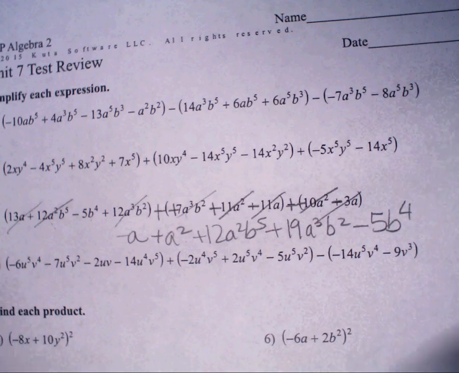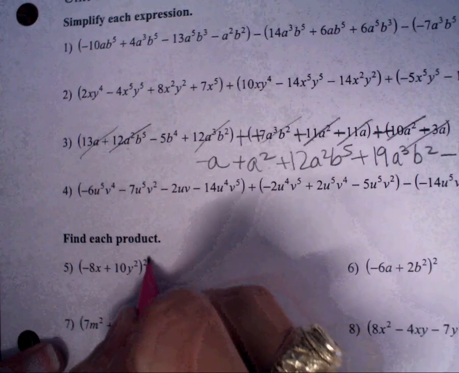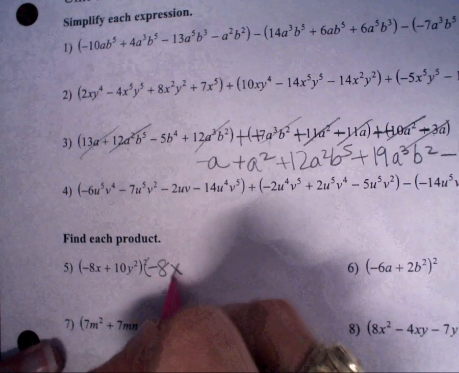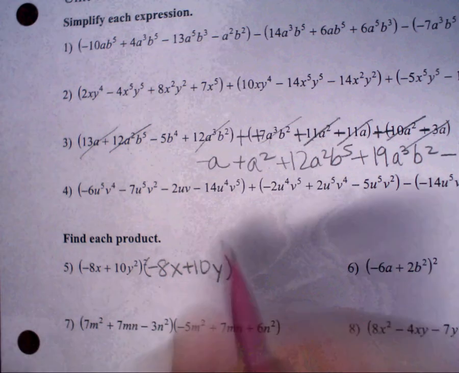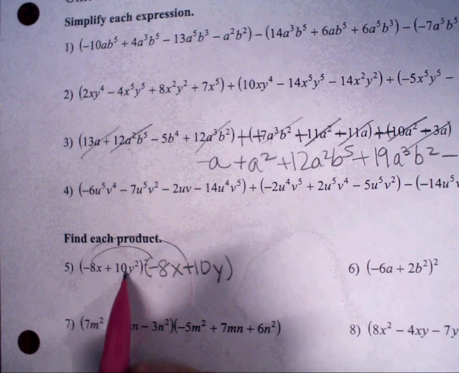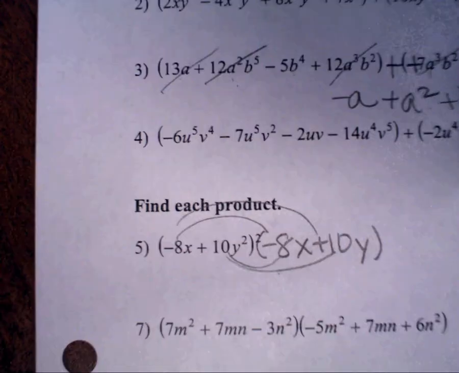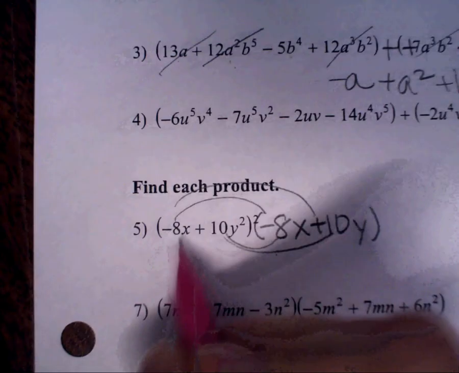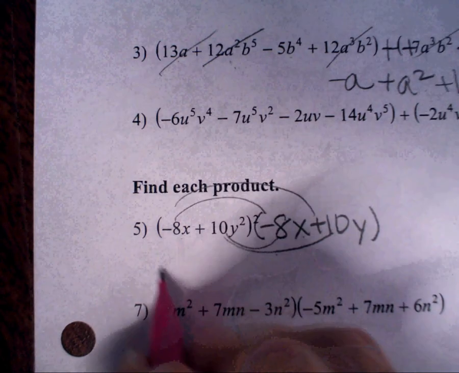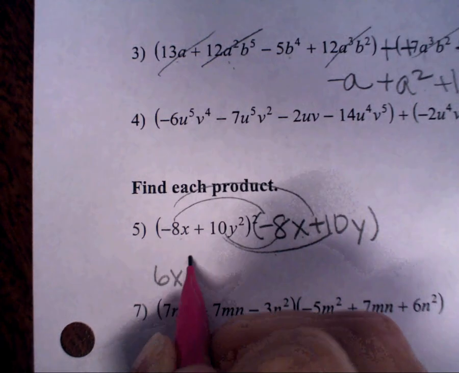Then on the next section, we can do, say, number 5. Number 5, I would write this parentheses twice. And then you have some distributing to do. The reason I like to work this one is most people try to shortcut it, but the shortcut doesn't always work.